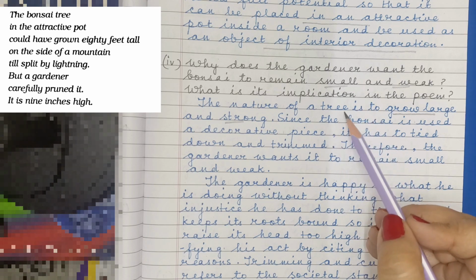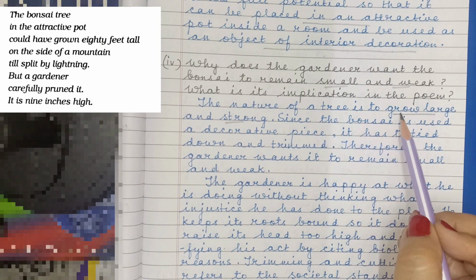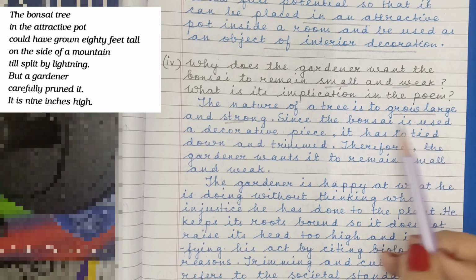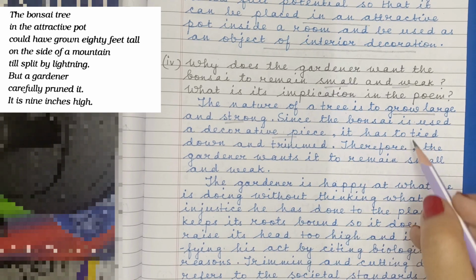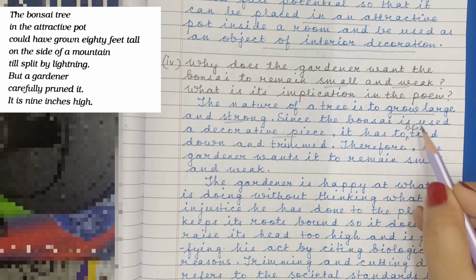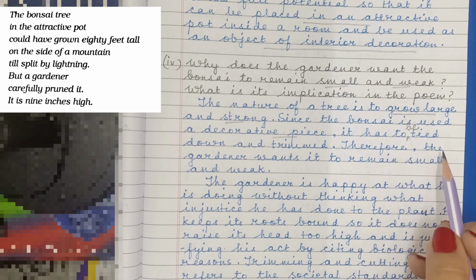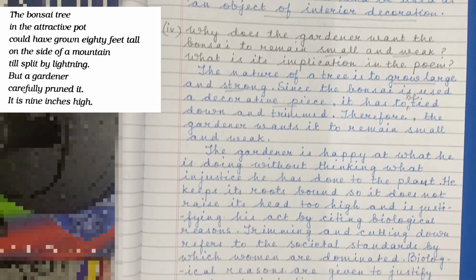You will have to mention this at the very beginning of this answer. The nature of a tree is to grow large and strong. Since a bonsai is used as a decorative piece, it has to be tied down. I'll just add B. It has to be tied down and trimmed. Therefore, the gardener wants it to remain small and weak.